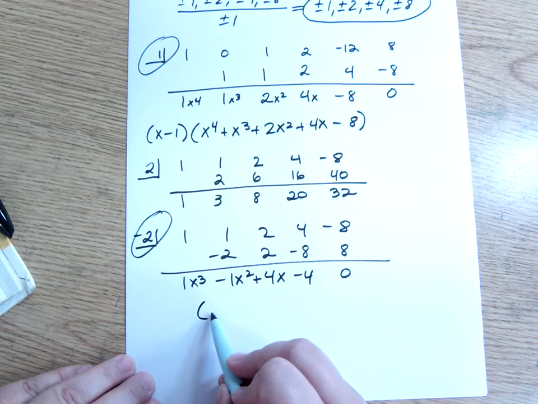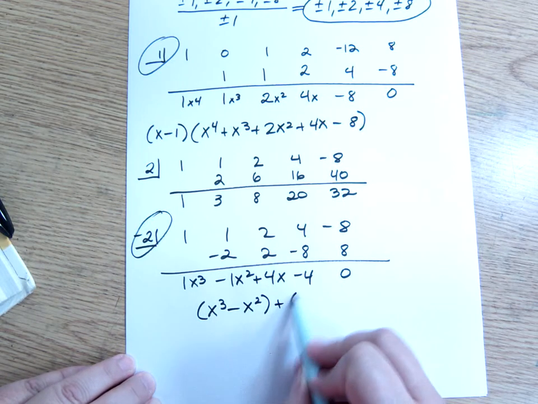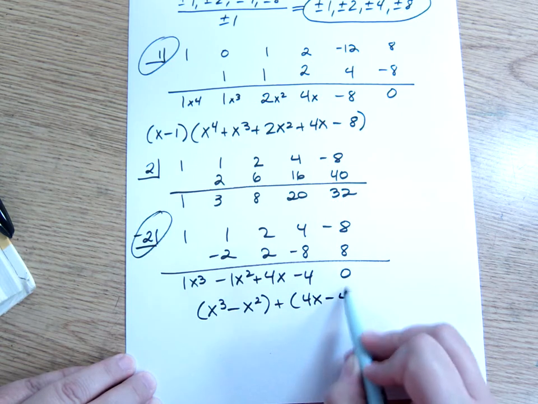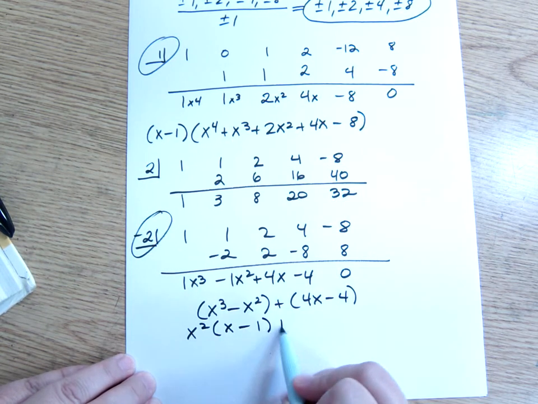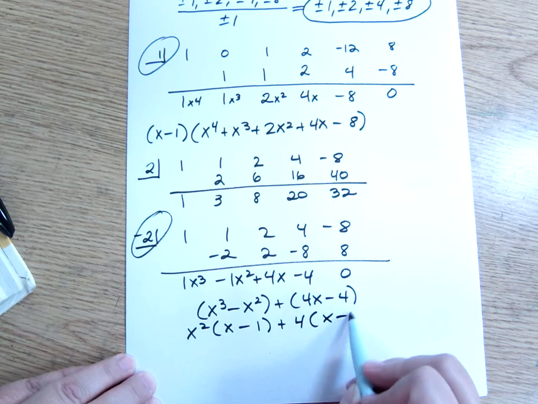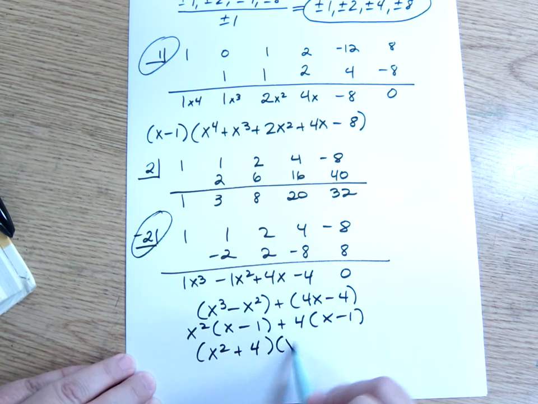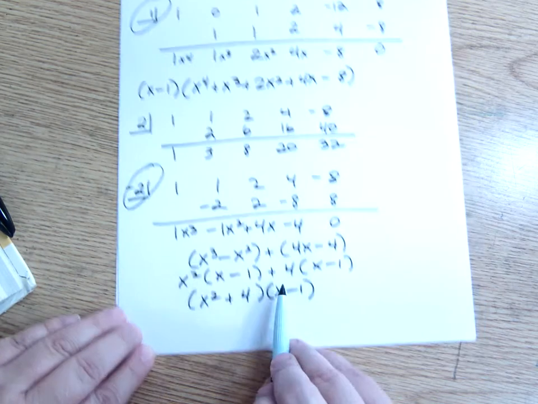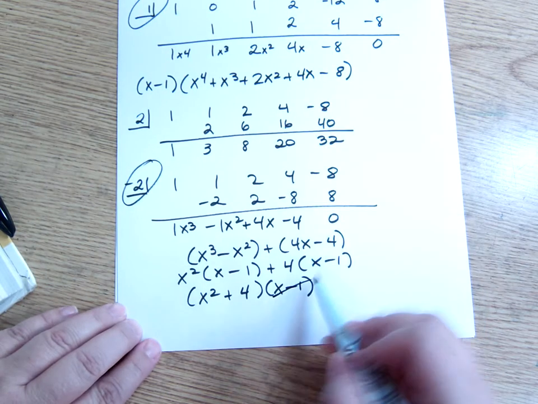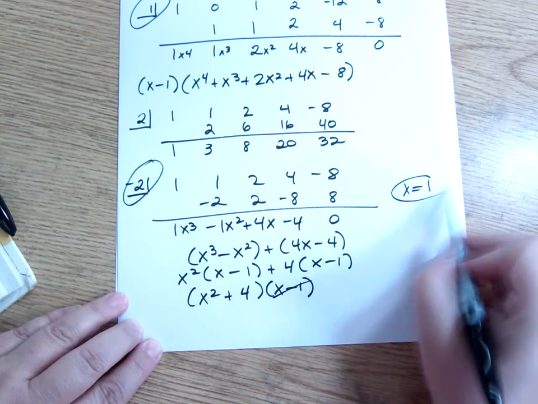And by grouping, take x squared out of this and 4 out of this, and that gives me x squared plus 4 times x minus 1. Okay, so guess what? I have another 1. This tells me 1's a root. So 1's a root again. So my root of 1 has multiplicity 2.